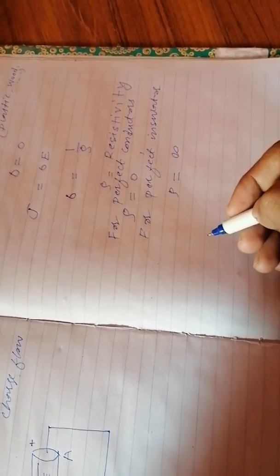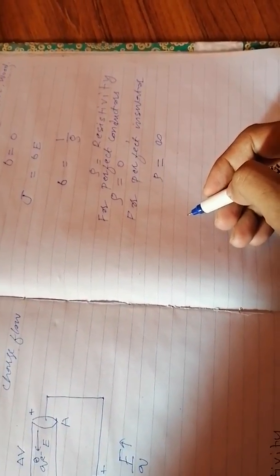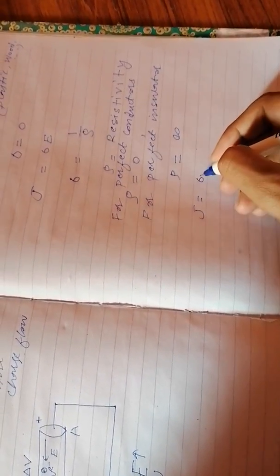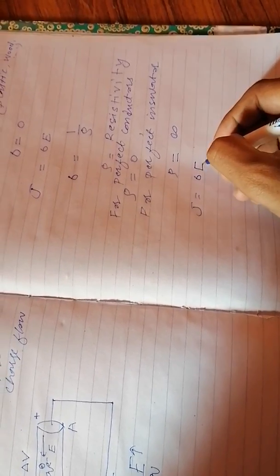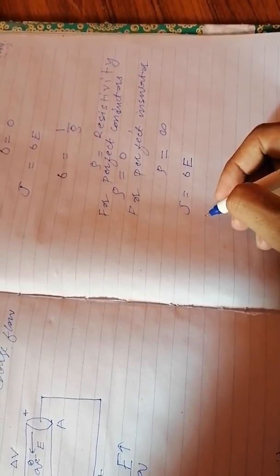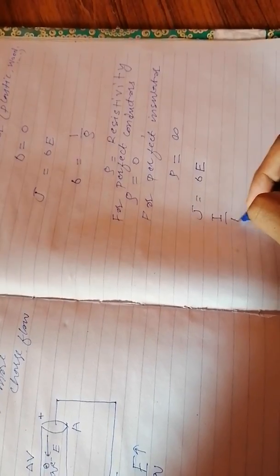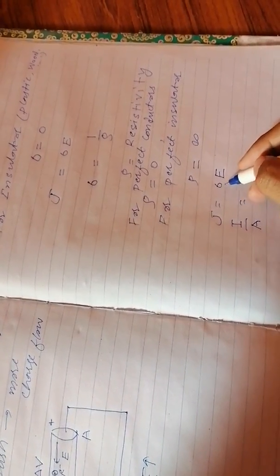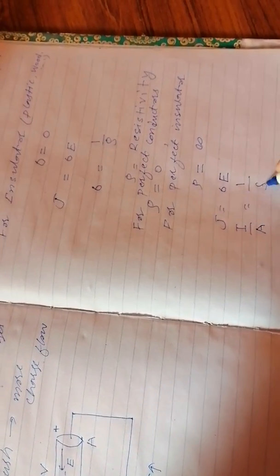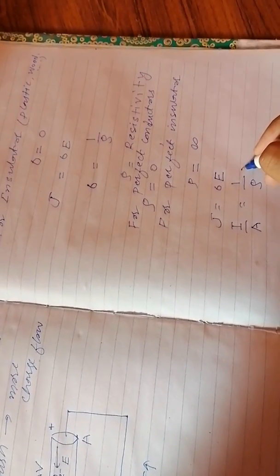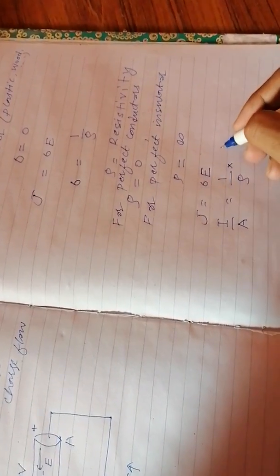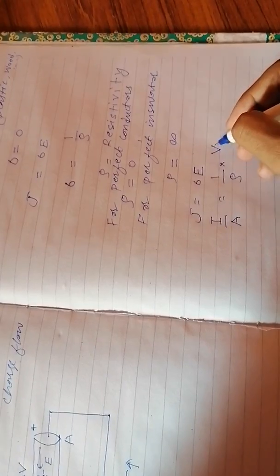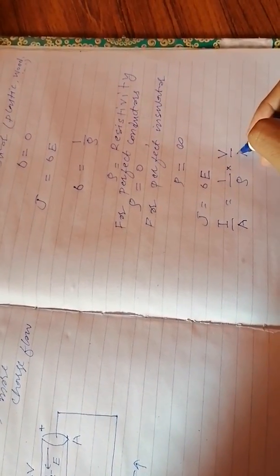So if you want to write that law in general form, then we know that J is equal to sigma into E, and J is current over area, and sigma is 1 over rho, and we know that also E is equal to potential difference over length of the conductor.